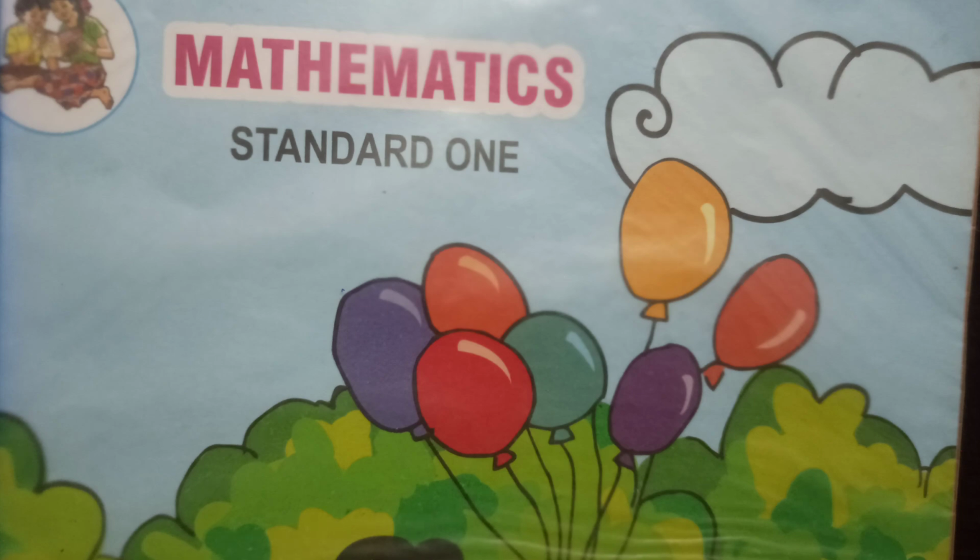Medium Standard 1. Today we learn 16 numbers. So please take out your mathematics textbook and notebook.